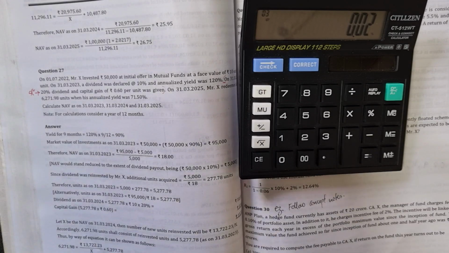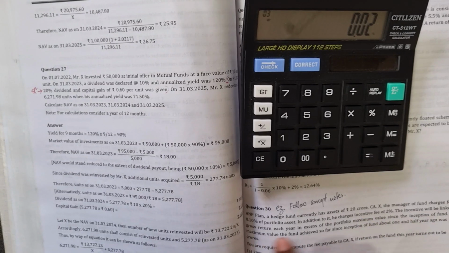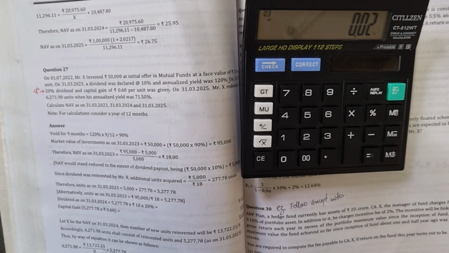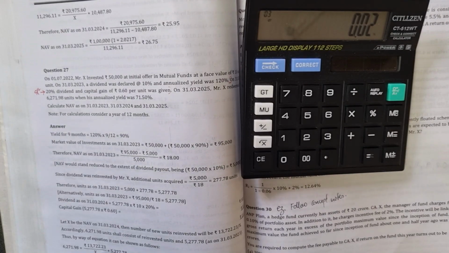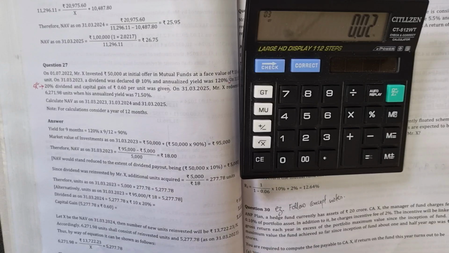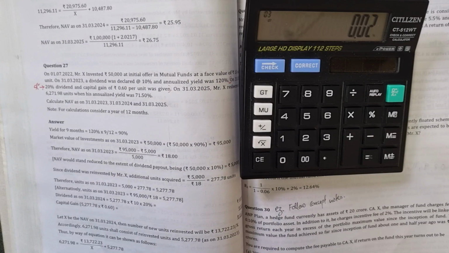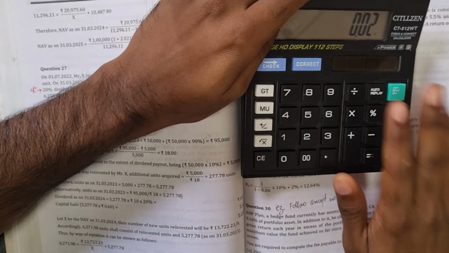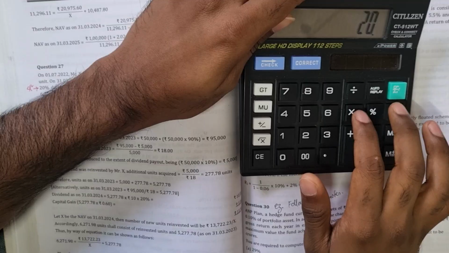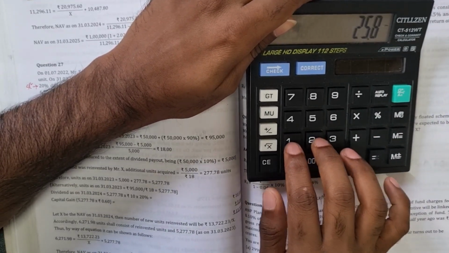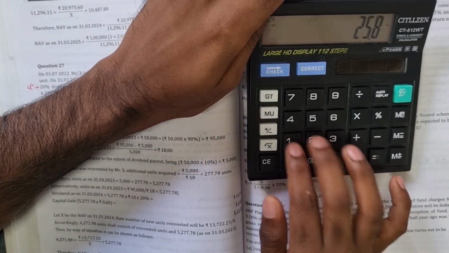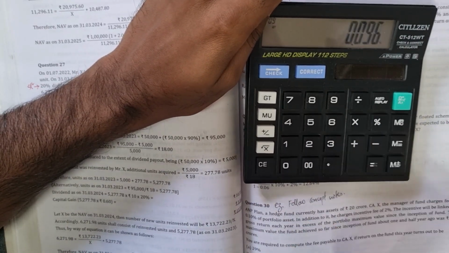Since the inception of the fund, the maximum value reached was 21 crores. So if it goes above 21 crores, then he'll get an incentive of 2%. You are required to compute the fee payable to CAX if the return on the fund this year turns out to be 29%. So 20 crores plus 29% is 25.8, minus 21, the maximum value reached since the inception of the fund. So 4.8 into 2% is his share.